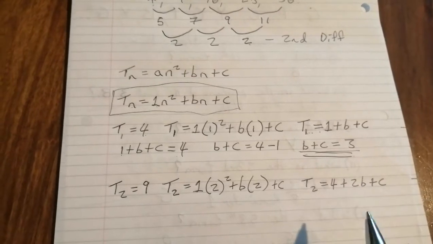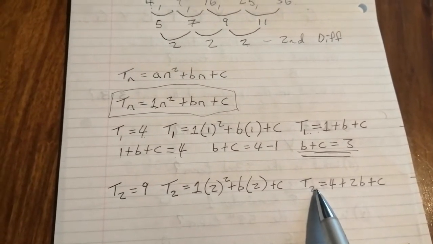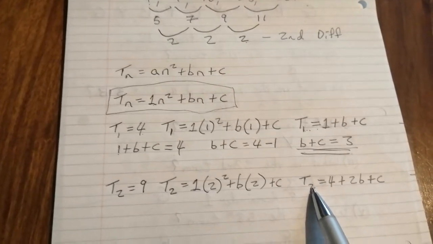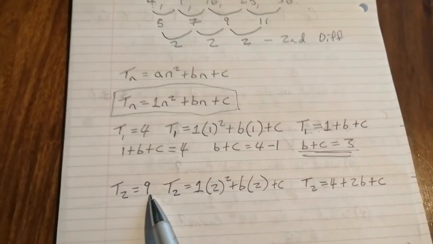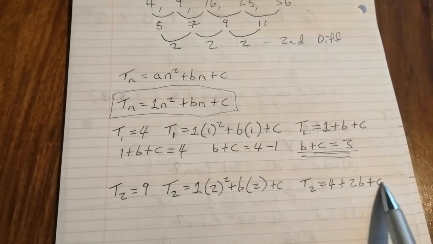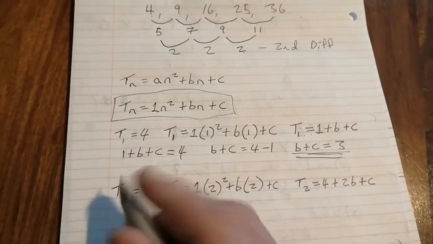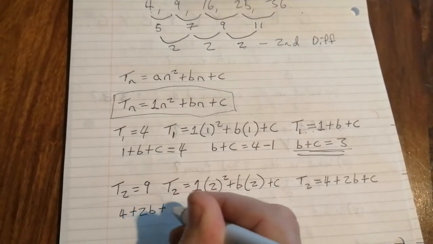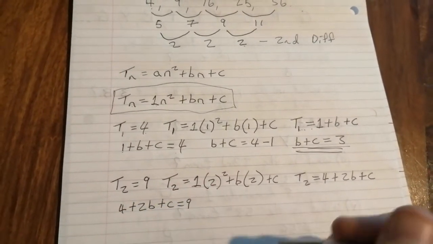Okay, and then what we say again is, this is as far as we can go in finding out what term 2 is, but we already know the answer. Term 2 is equal to 9. So all of this is going to turn out to be equal to 9. So we can just write that down. 4 plus 2b plus c is equal to 9.